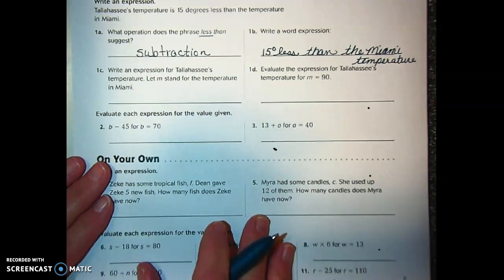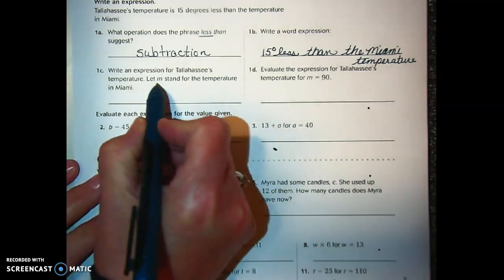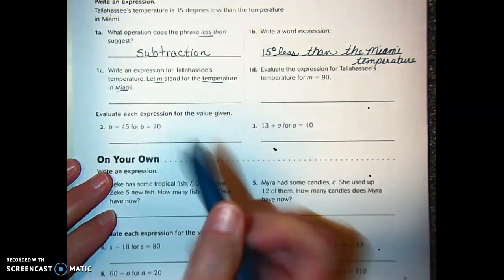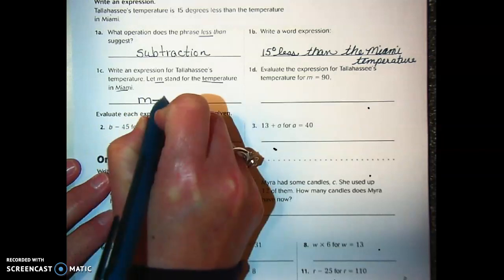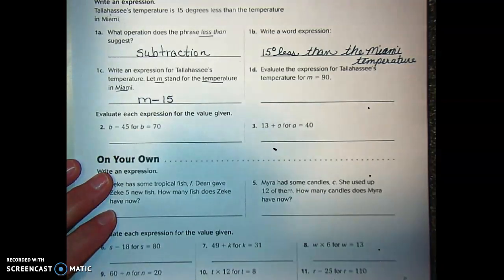Now 1C says write an expression for Tallahassee's temperature. Let M stand for the temperature. So I want you to stop your recording and write down an expression. So if we let M stand for the temperature in Miami, and we know that Tallahassee's is 15 degrees less, we would have M for our Miami temperature, and M minus 15 to get our Tallahassee temperature.